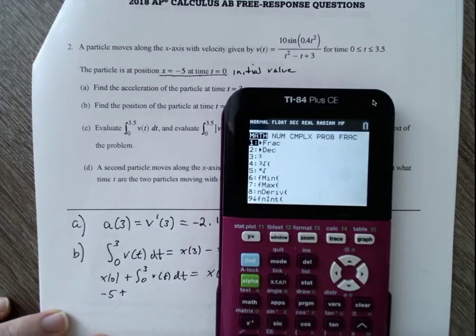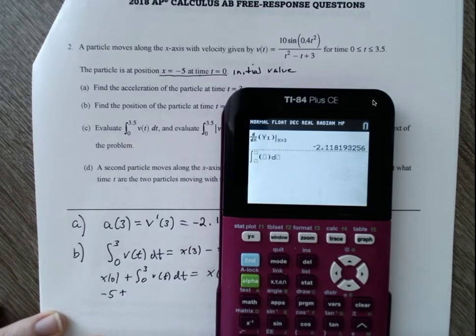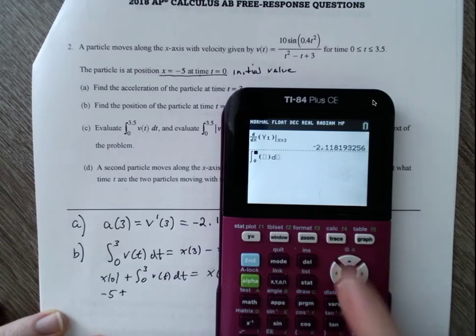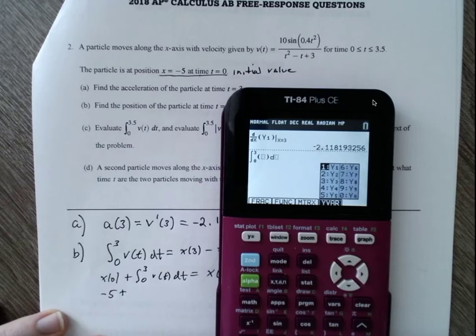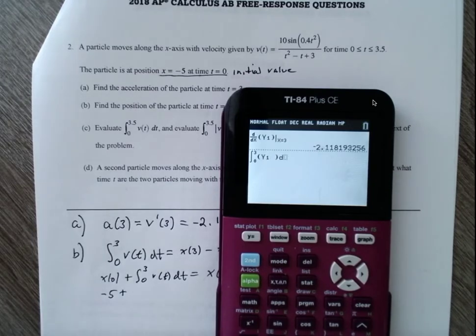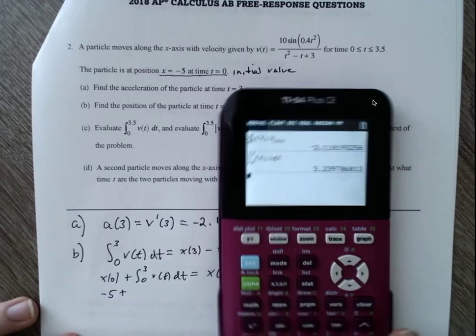So it's going to be math, and now we're option 9. We're integrating from 0 to 3, and it's what we have in y1, so we don't have to retype it, dx. And we end up with 3.2397.